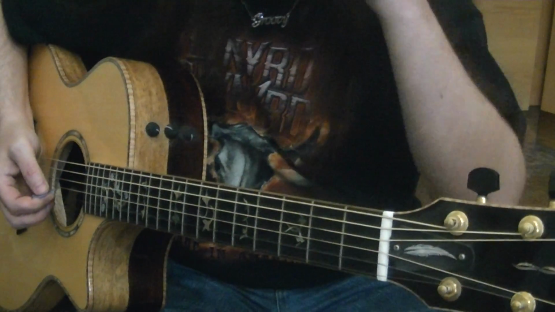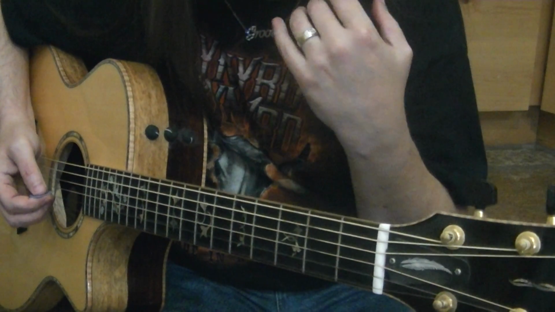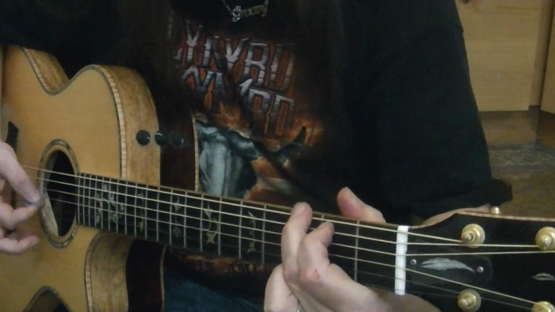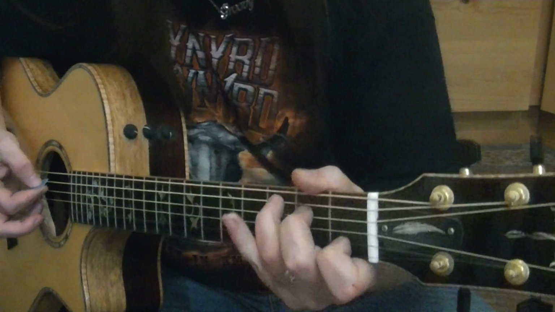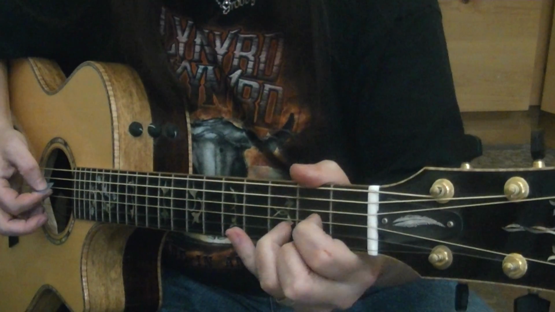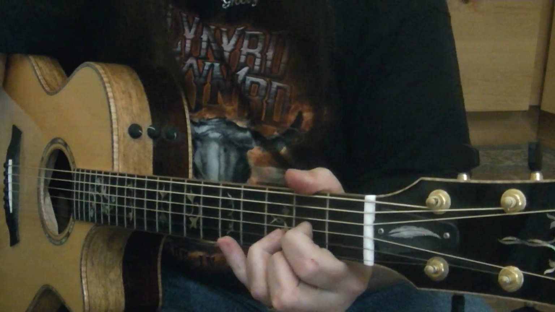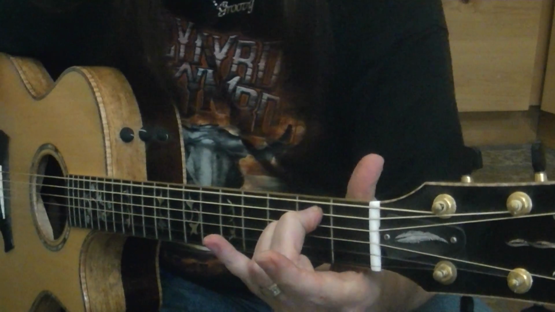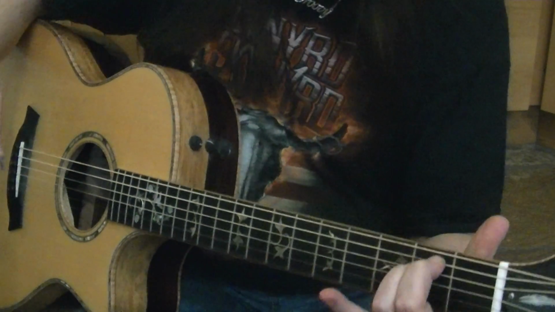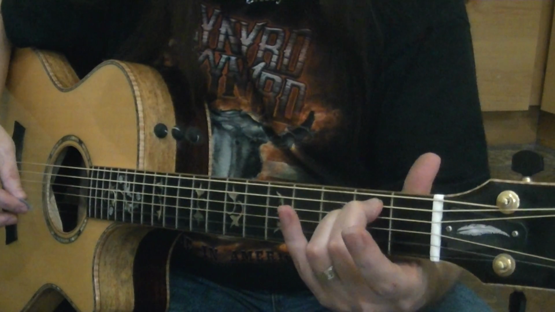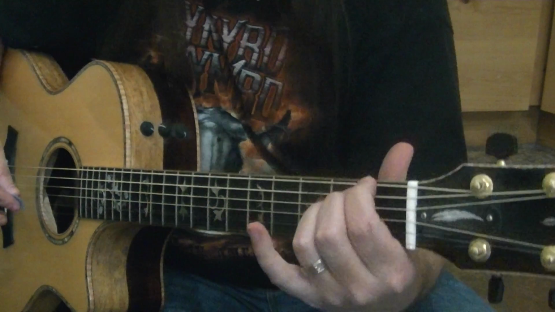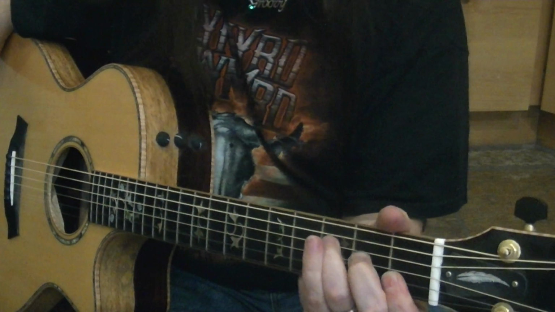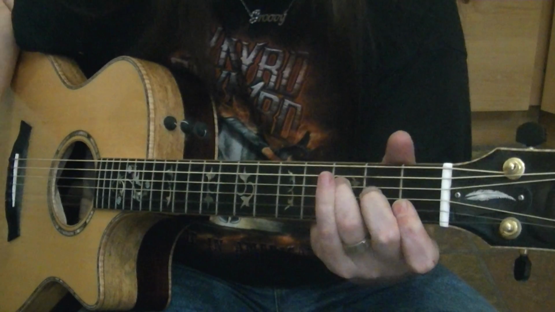Okay, so it's got that cool little walking down riff, if it's in there. If it's not, whatever. We are at 1 major, 2 minor, 3 minor, 4 major, 5 major, 6 minor, 7 dominant is going to be 2 frets below your root. Our root is G, so 2 frets below it is F. And then finally back to the 1 chord.